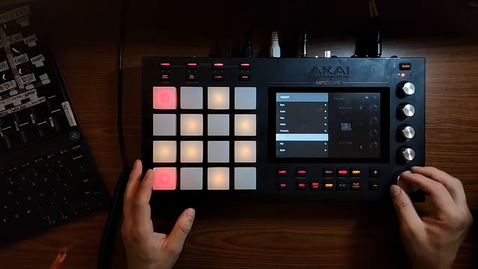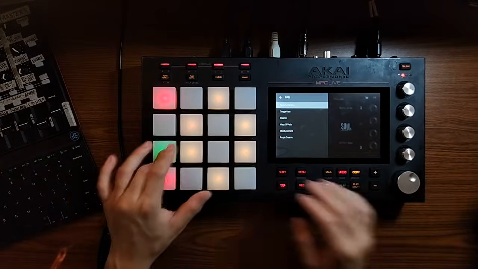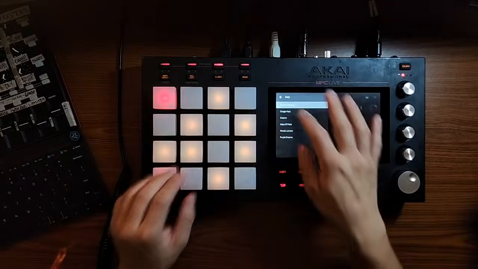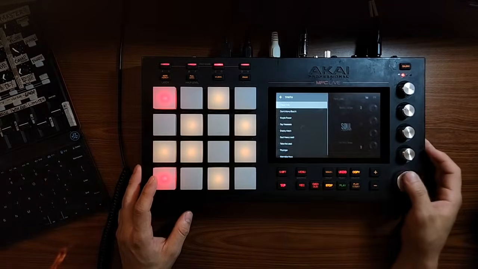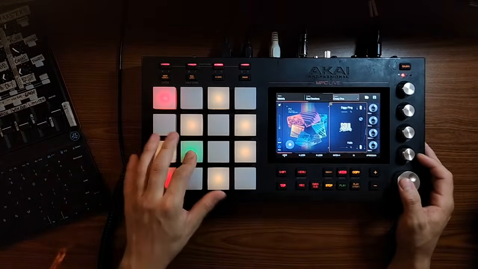I was hopeful on this one, this whole plugin, but I don't know that I would actually buy this one. Synths.